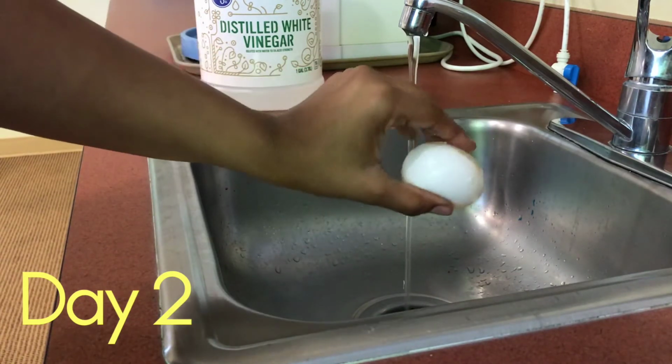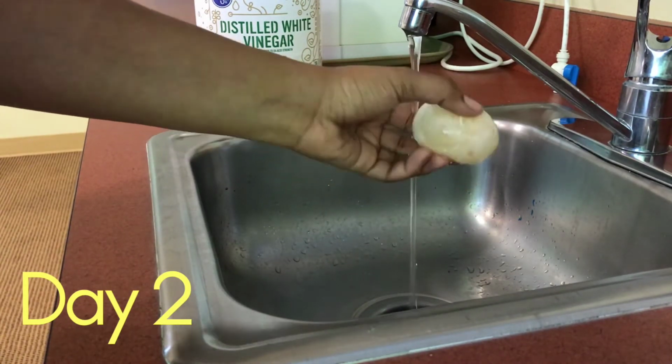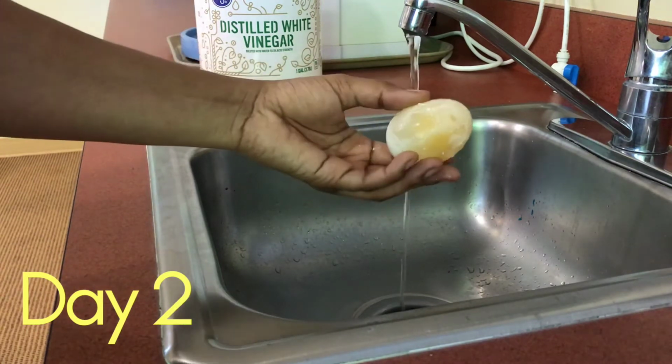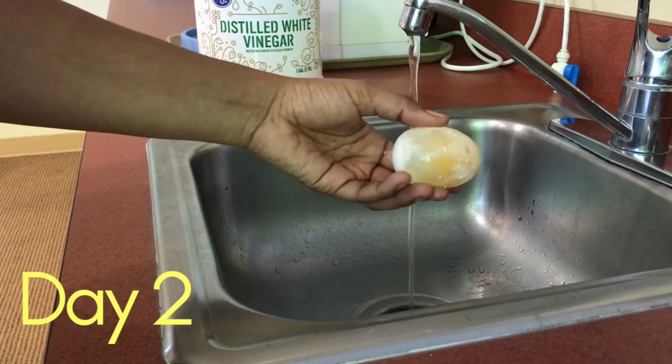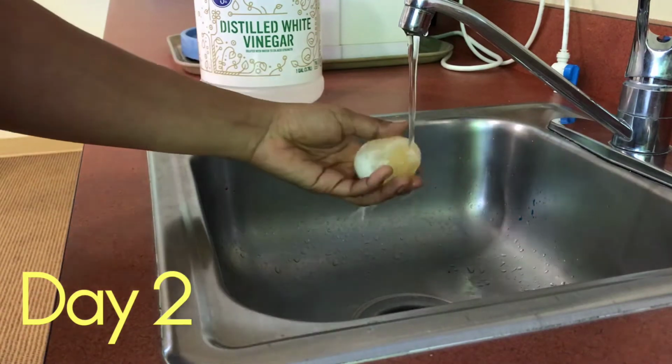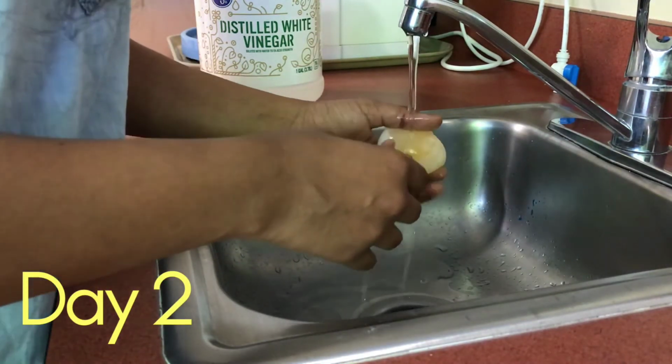I squeezed it just to see how it felt. It is a little squishy, kind of like rubber. It does have a little bit of a bounce to it, but I was too nervous to try to bounce it on the counter.